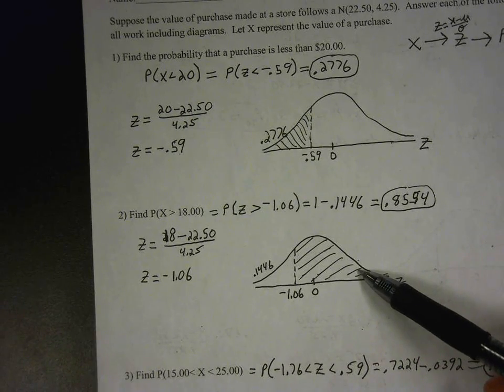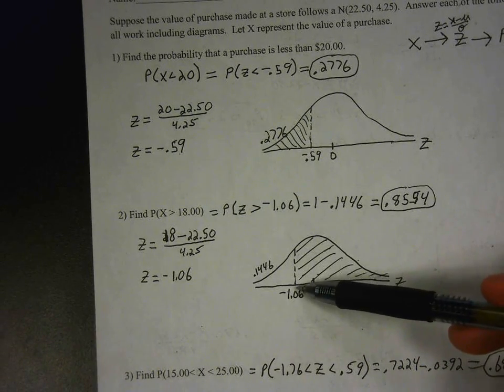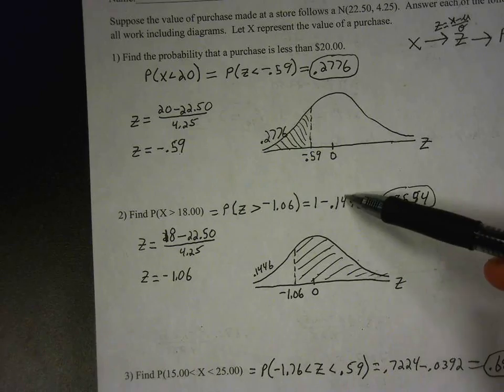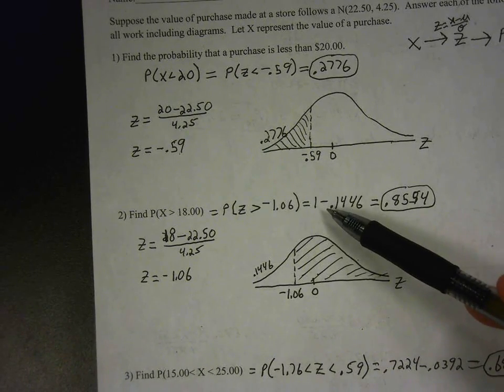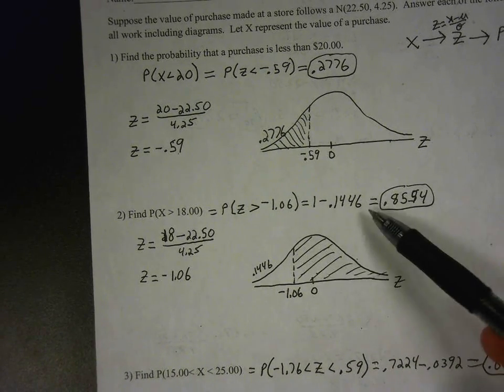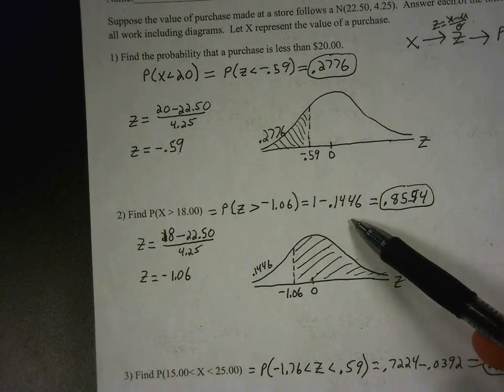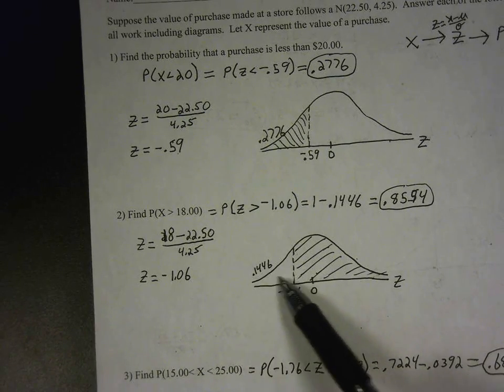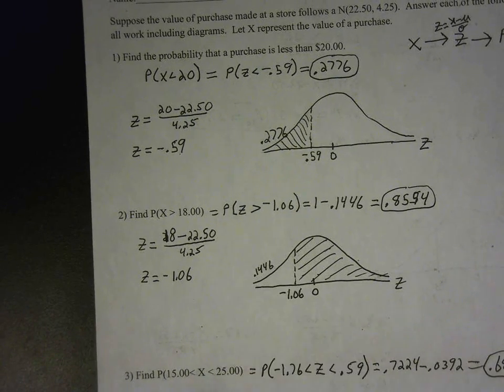Instead of just looking up negative 1.06 and getting the 0.1446 area, you have to subtract it from 1 because you shaded to the right-hand side. Remember that 0.1446 represents the area to the left of negative 1.06. So that's why your answer is 0.8554.